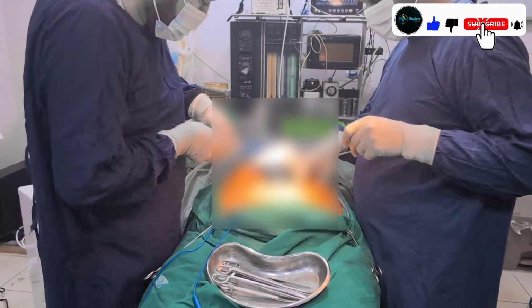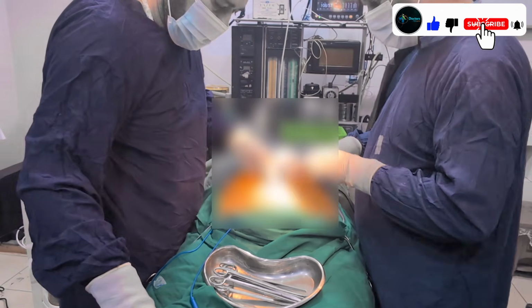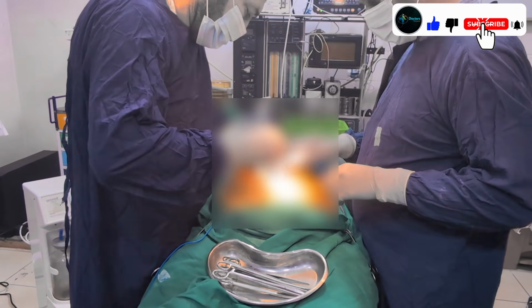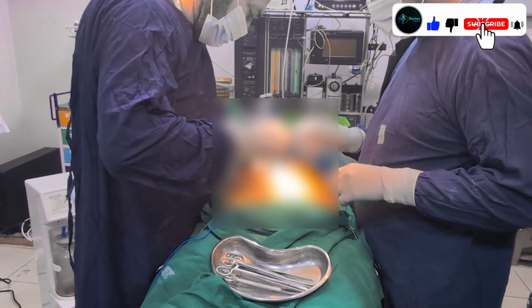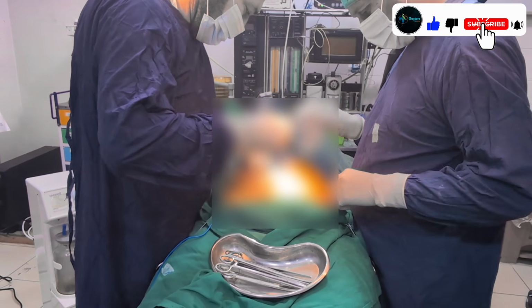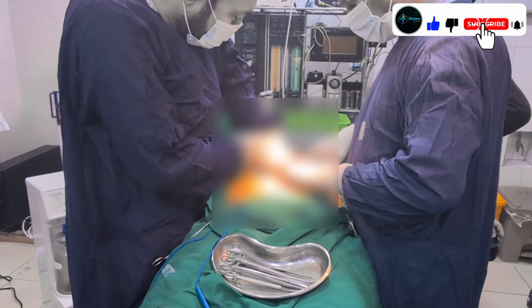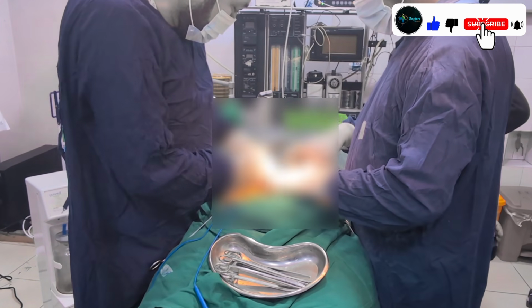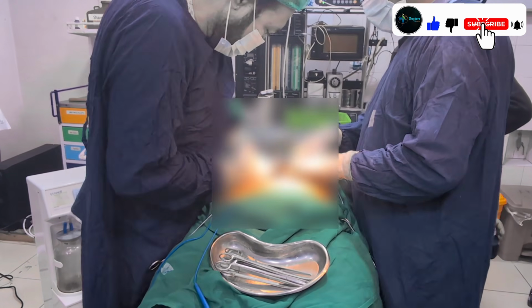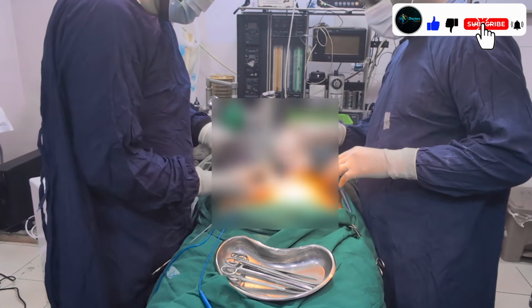The abdomen has now been opened. The surgeon will carefully examine what is inside that caused the patient so much pain. Please stay with us and watch what comes out from the abdomen. Even we did not expect this because the ultrasound report showed a perforated appendix.